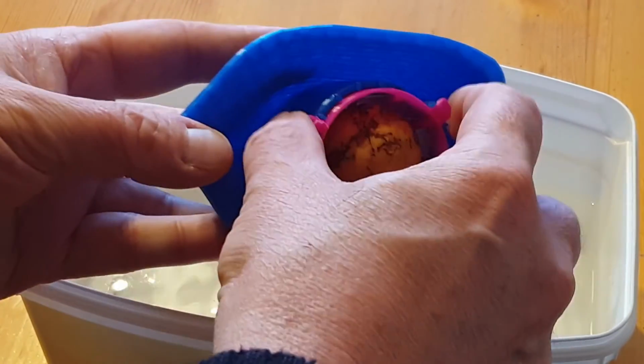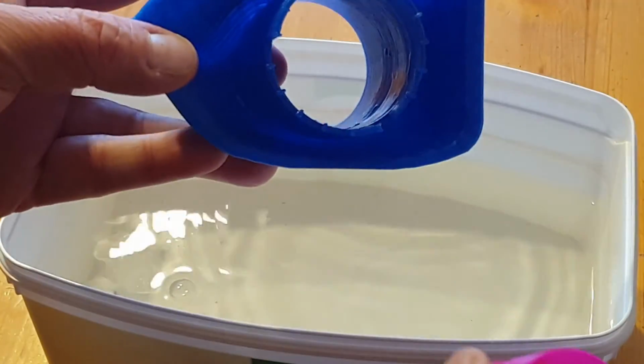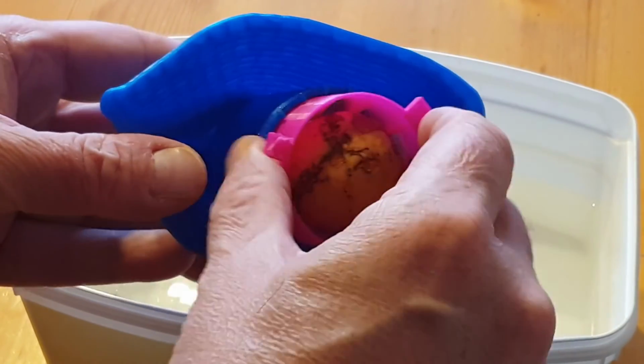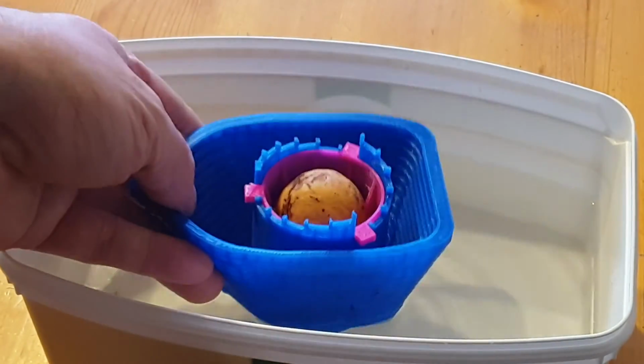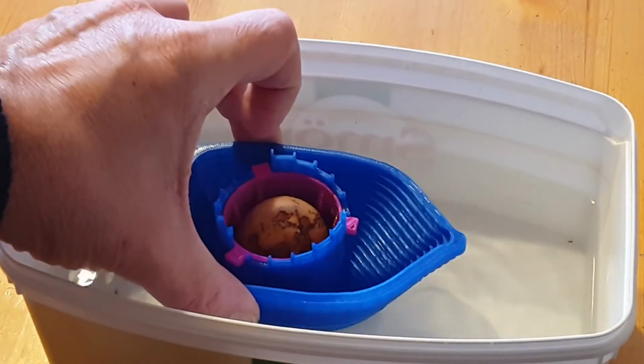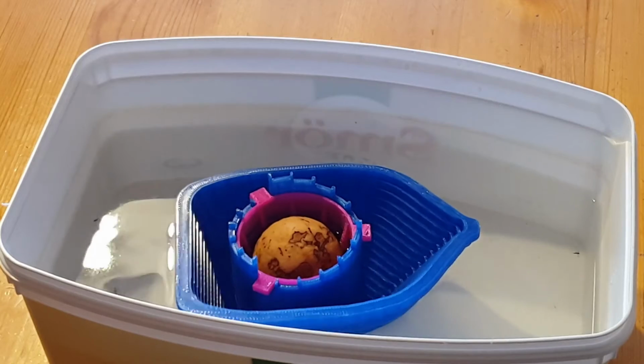It's two parts. One part and another part. It is used for keeping the avocado seed not completely in the water.